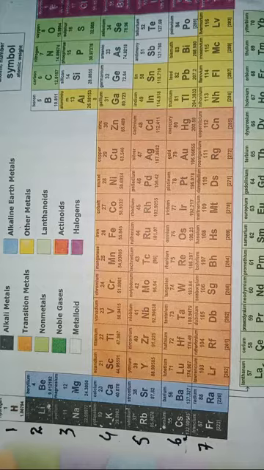So that's all. This is the periodic table, and inshallah we will discuss periodicity of properties in the next lecture.